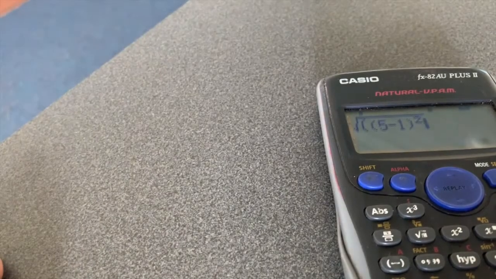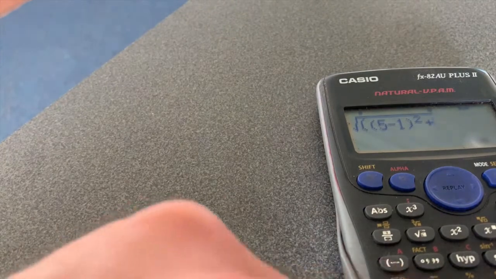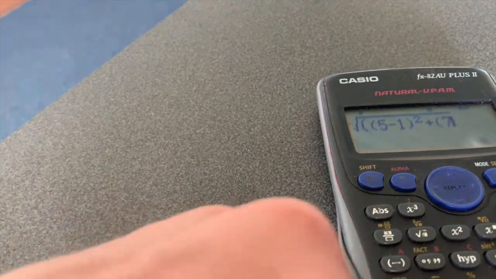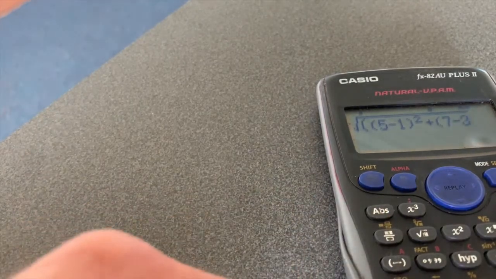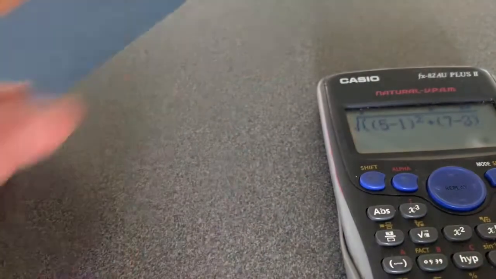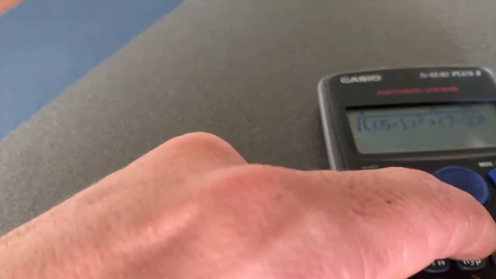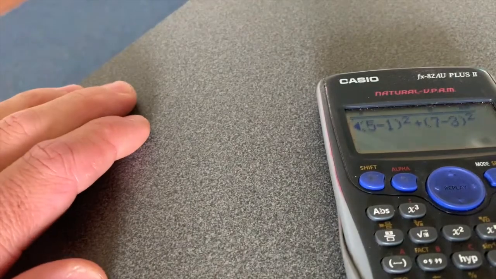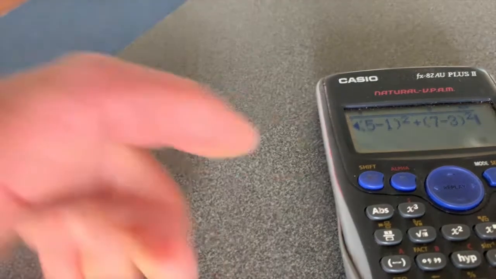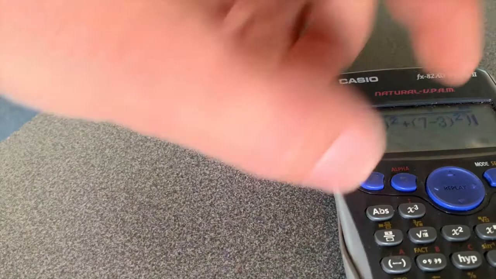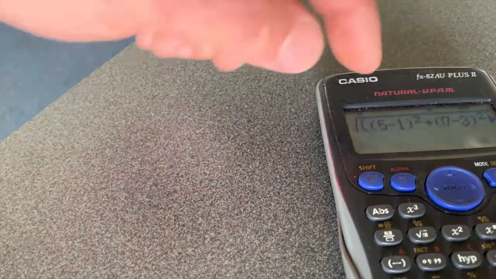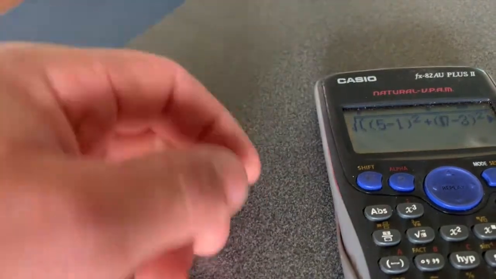Use the x squared button. Don't do anything else. Then we plus, open brackets, 7 take 3 close brackets. And now we press the squared, and then we have to encapsulate the whole answer. So that's why we do the second bracket. So now we're getting that this whole thing is being answered at once, and then it's going to be the square root of that answer.